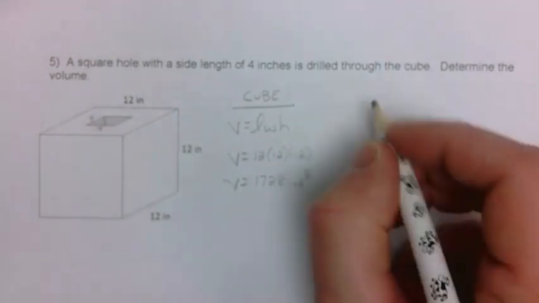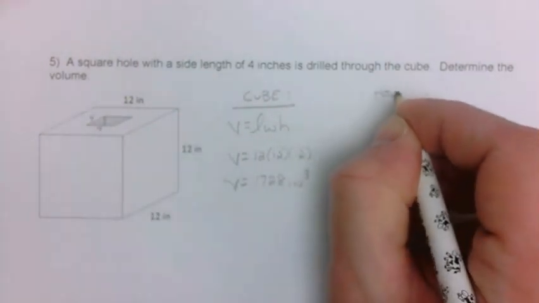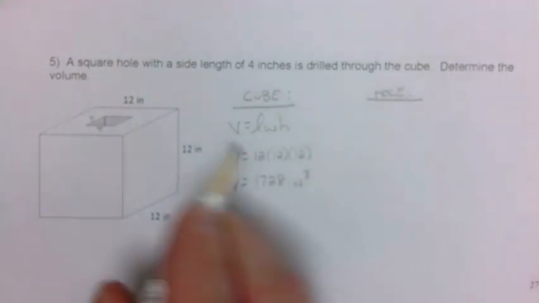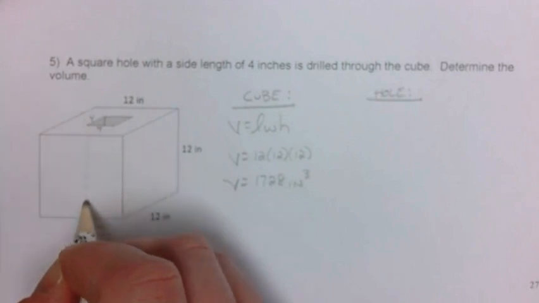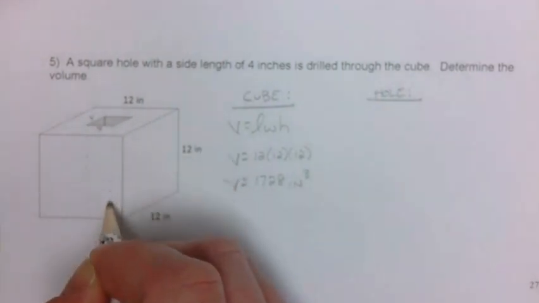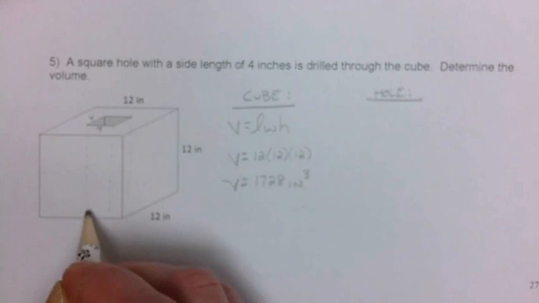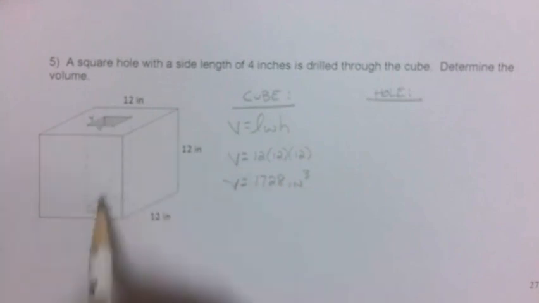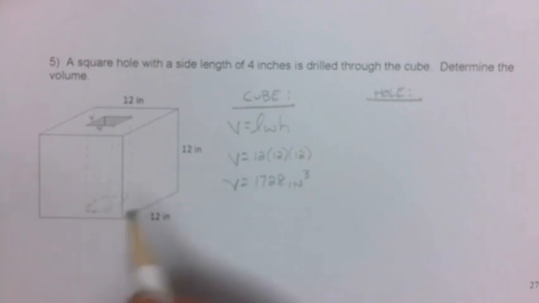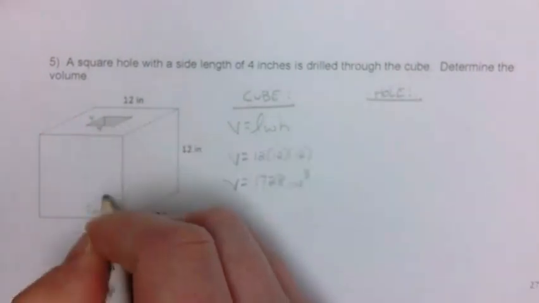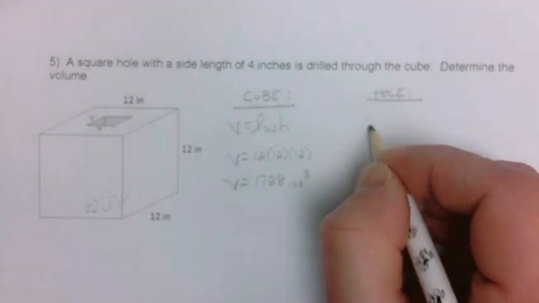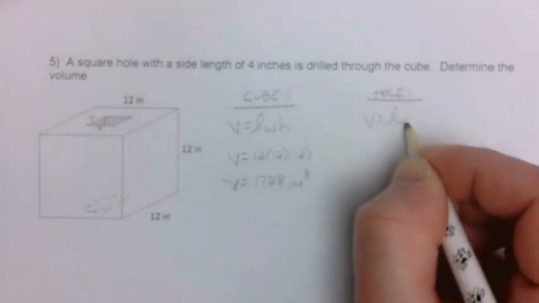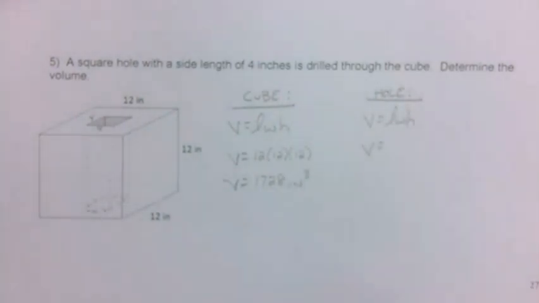Now we have to account for that square hole. Okay, well, if we think about this hole, that's going all the way through to the bottom here. If we imagine that, that's in the shape of a rectangular prism. And in order to find the volume of what has been cut out for a rectangular prism, I'm again going to do length times width times height.